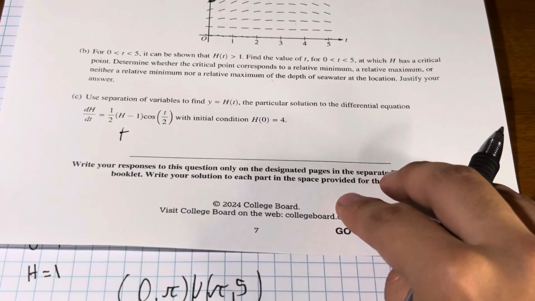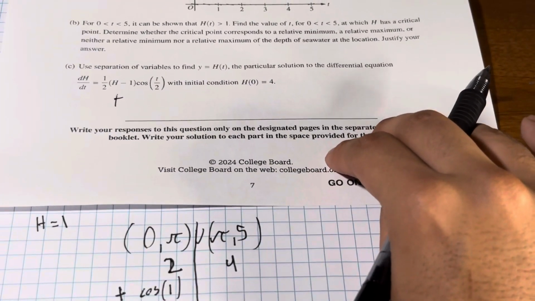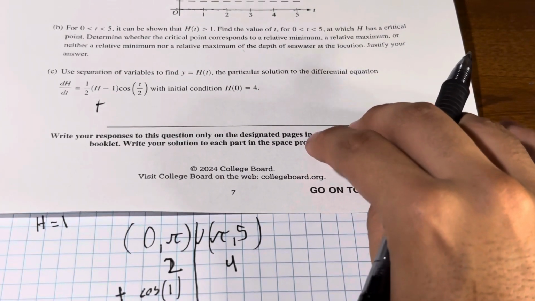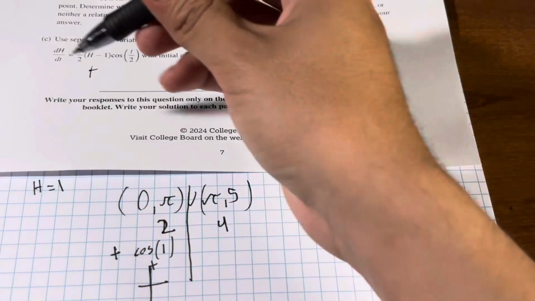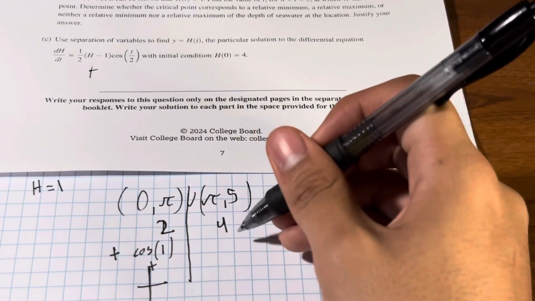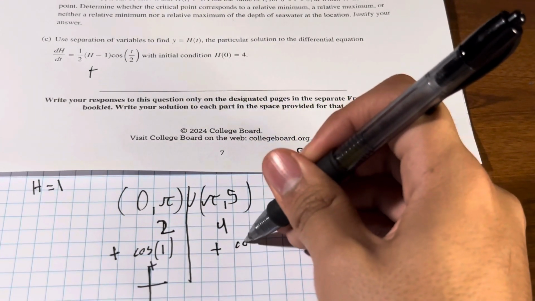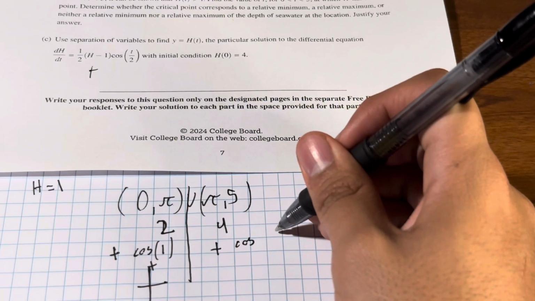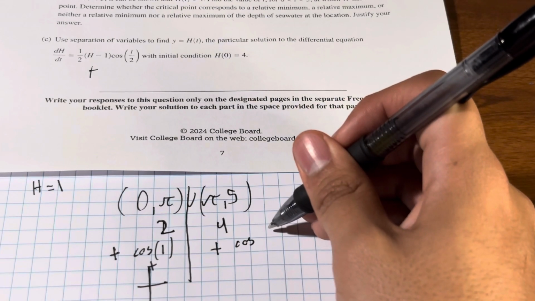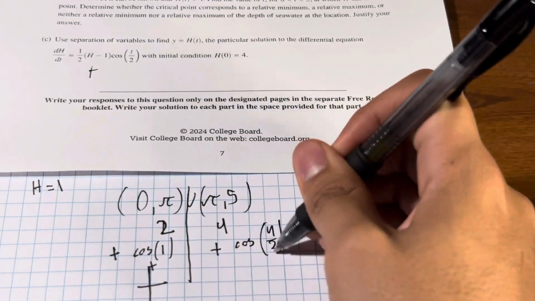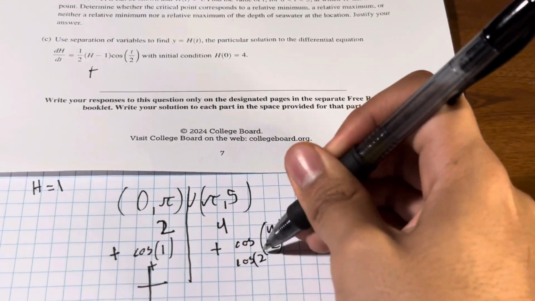Now let's go to here. So this is still going to be positive since 4 minus 1 is just 3. So it's positive. Now where we get into a snag here is when we get to cosine of 4 over 2, which is basically cosine of 2.